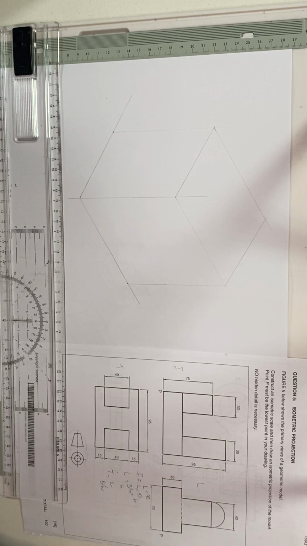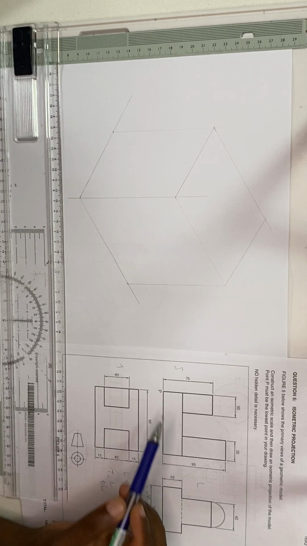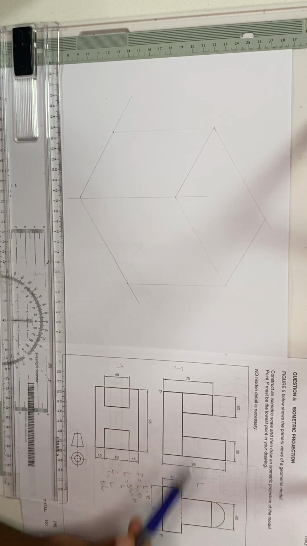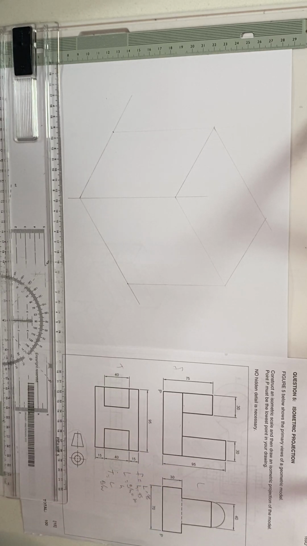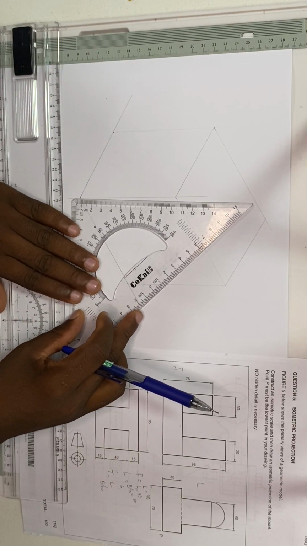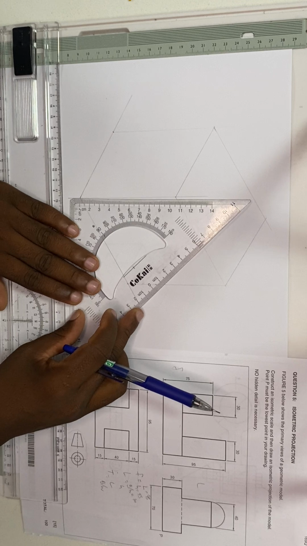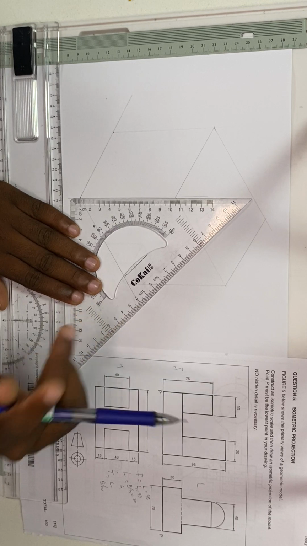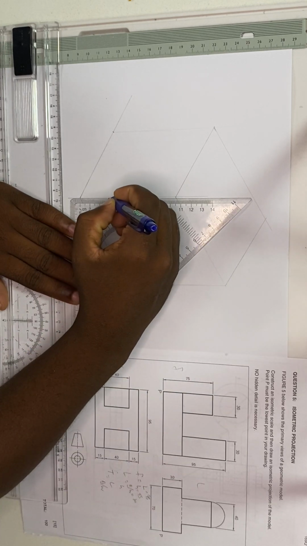So now I'm gonna start projecting our isometric. The first thing I have to take a look at in my drawing is that I must start with the base. You can see our base is 30, so I have to measure 30. It's over here.